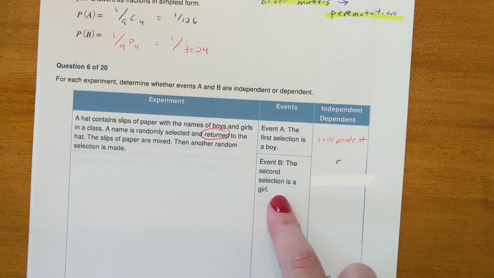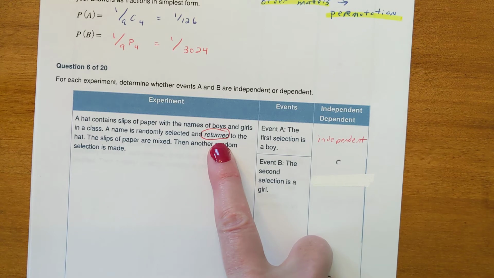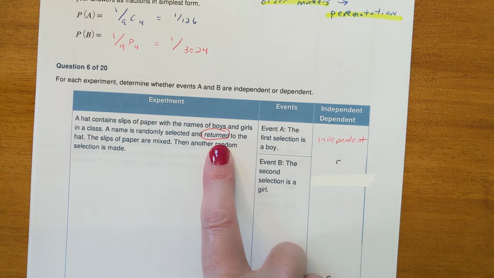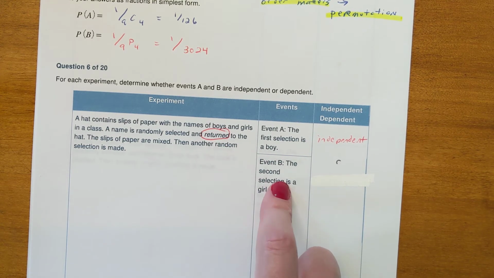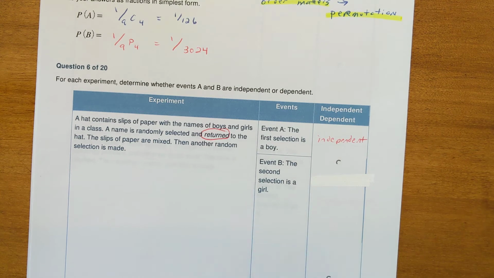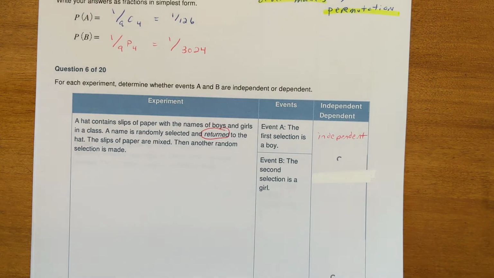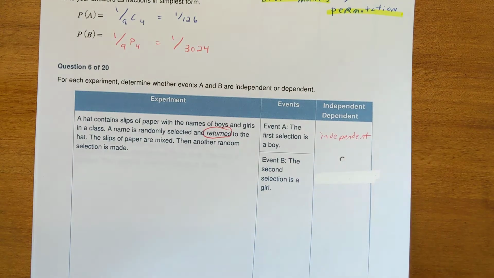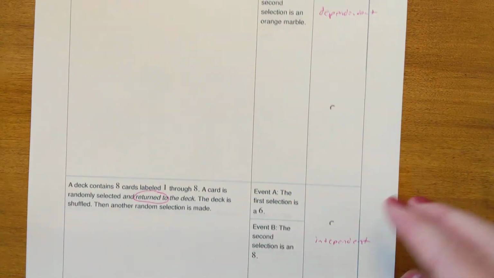Well, being a girl has not changed because they returned it. If it's returned or not used and it's still there, then the second event is independent of the first event because it doesn't change the overall probability of what had been there. Because they put the name back in the bag like it never happened, everybody's still there. So when we do another draw of the names, everybody's still there. So doing that second event doesn't depend in any way on what just happened. So it's independent. Again, the key is the fact it was returned. So look for that in the words.